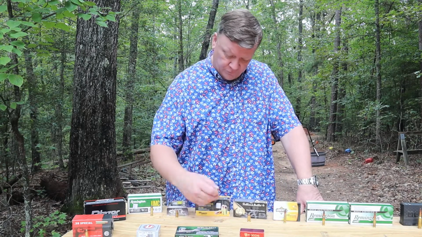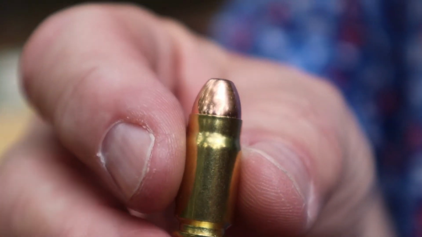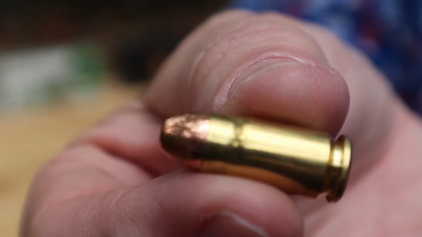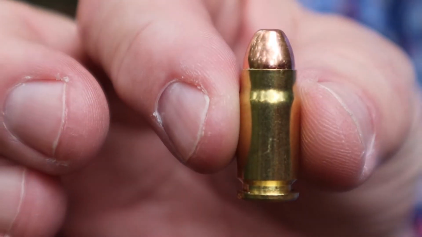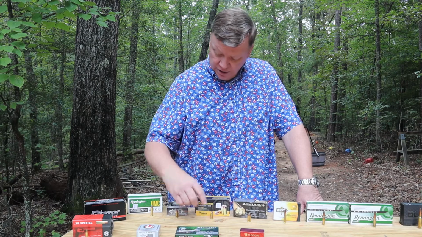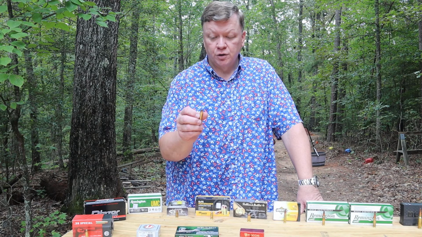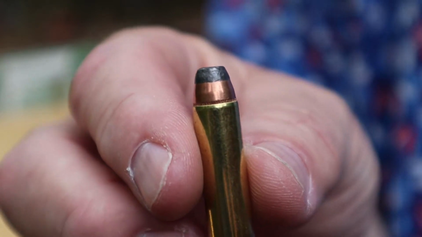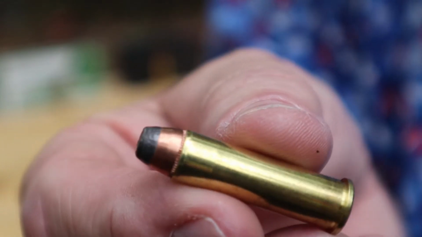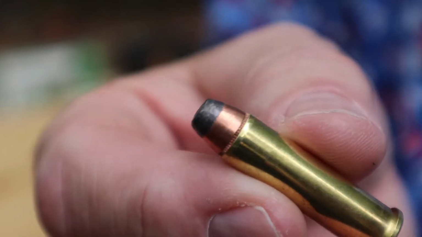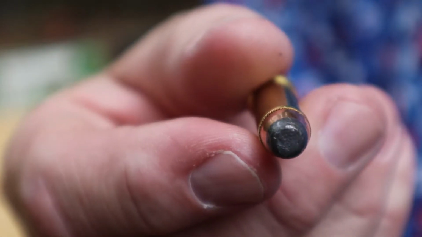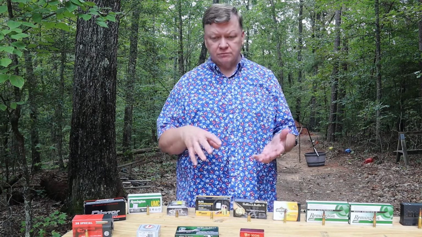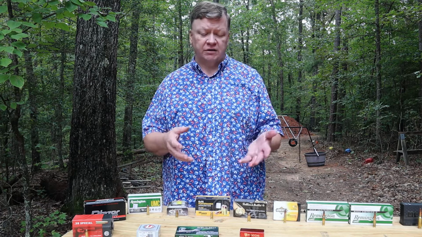And then your full metal jacket is just like this one here. The copper shell covers the whole end of the bullet. You can't see any lead sticking out. And then this one would be the semi-jacketed type bullet. So you've got the lead soft nose up there on the end of it, and then you see the copper jacket coming down as it goes into the brass case there. So you've got all those different types of shapes, and then whether they're jacketed or semi-jacketed or not jacketed at all.